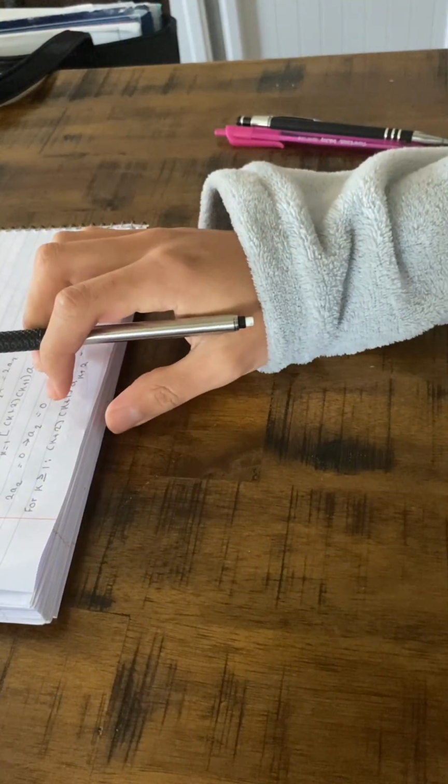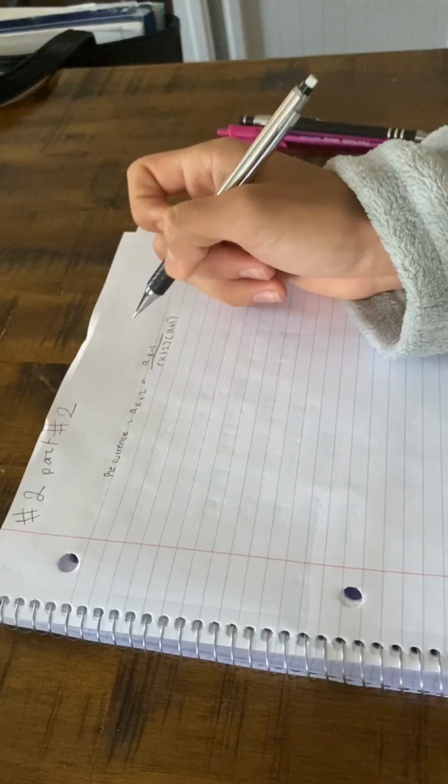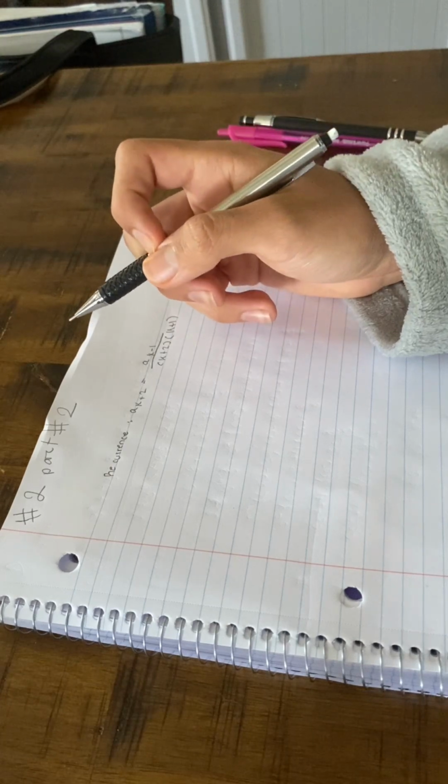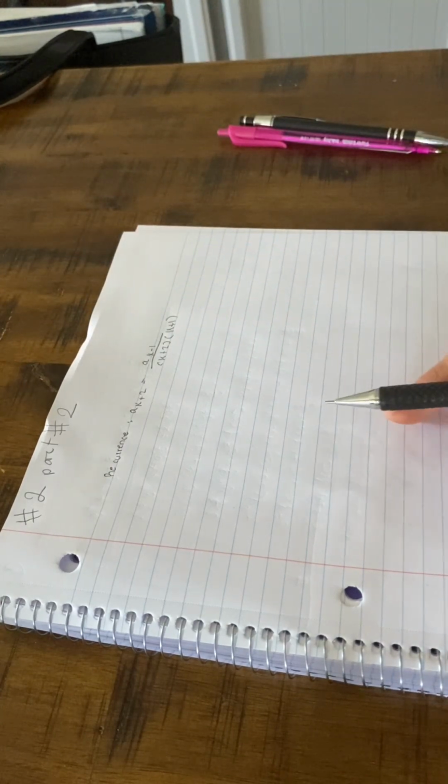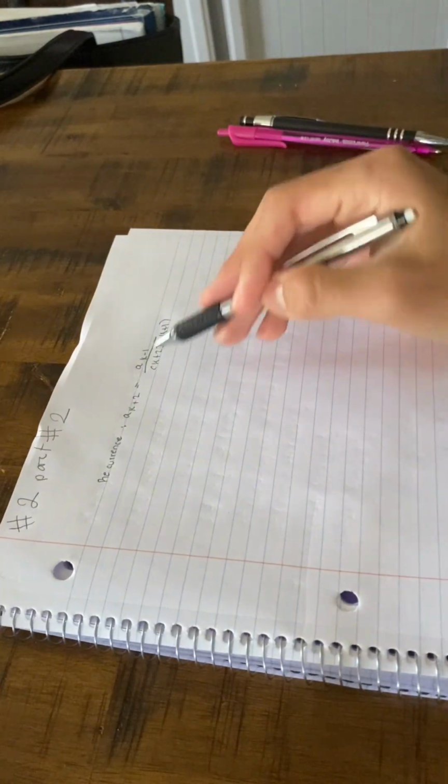Okay, so for k greater than or equal to 1, each coefficient of x to the power of k must vanish, giving us this equation. So the recurrence relation is a sub k plus 2 equals a sub k minus 1 over what we just wrote.